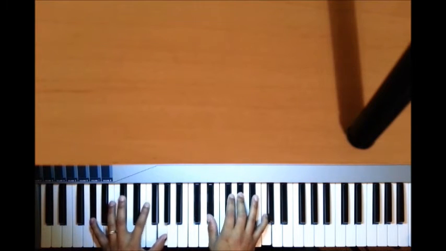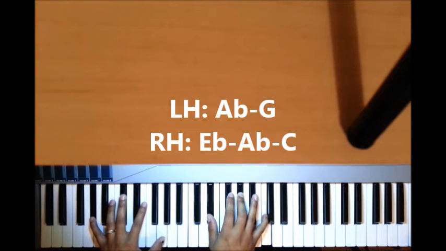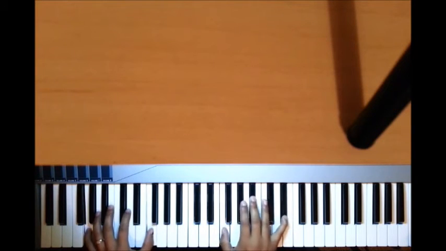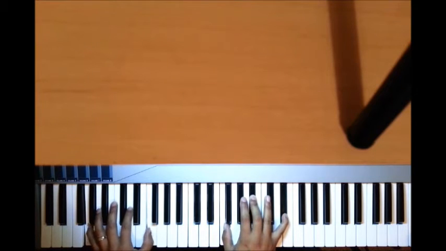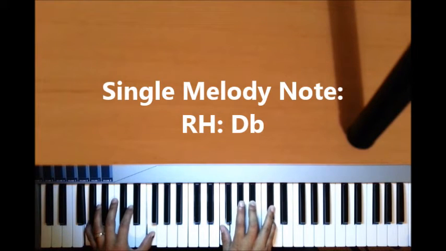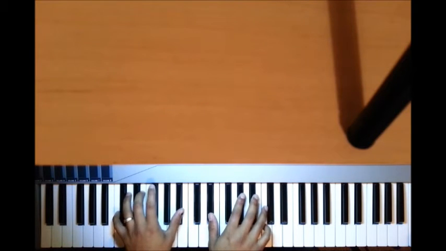So the first chord for my left hand, I have A flat and G. For my right hand, I just have E flat, A flat, and C. That's the first chord. The second chord is 7. Left hand I have G, F. Right hand I have F, B flat, and E flat. And then I play a single note, D flat.